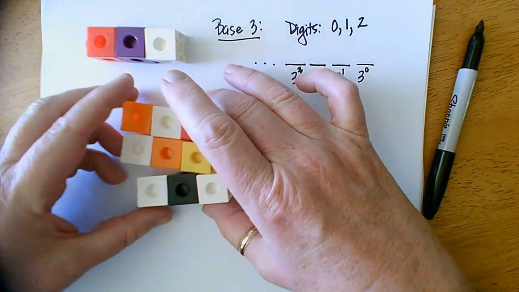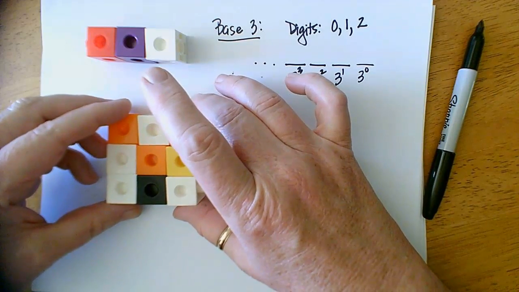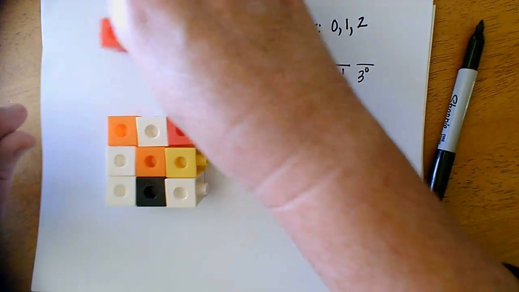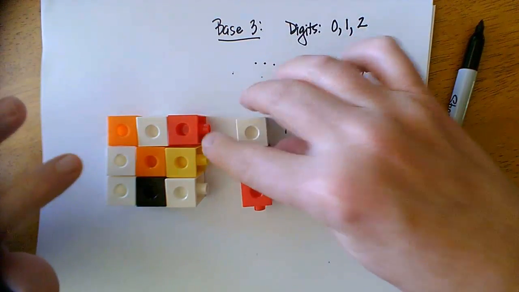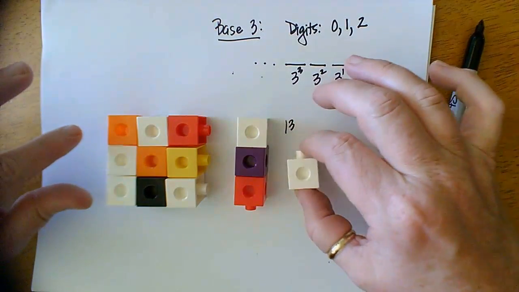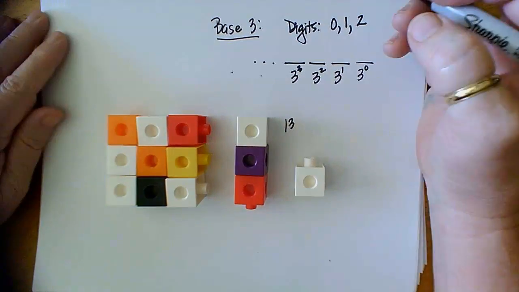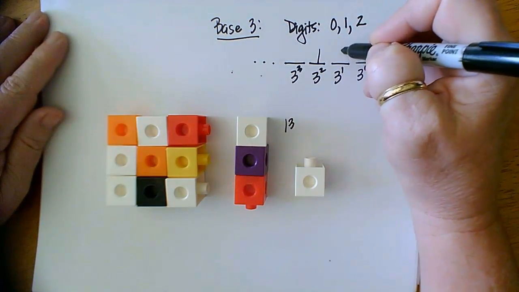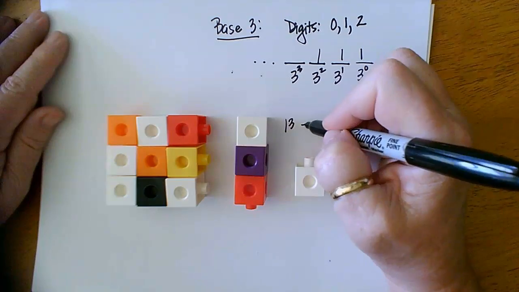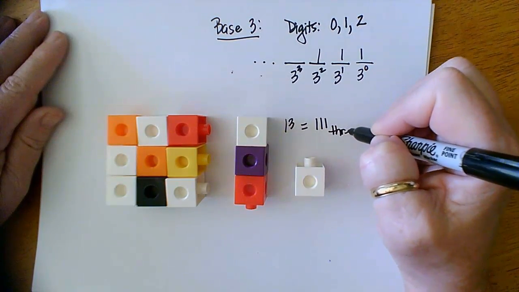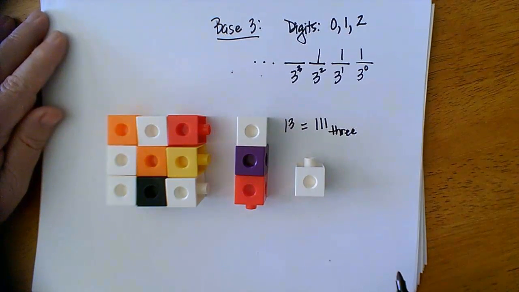And then they will eventually recognize that they need to group 3 of these longs together so that they have one flat. This is called a flat. 1 flat, 1 long and 1 unit, which means the number that they're looking for is 1, 1, 1. So 13 can be written alternatively as 1, 1, 1 in base 3.